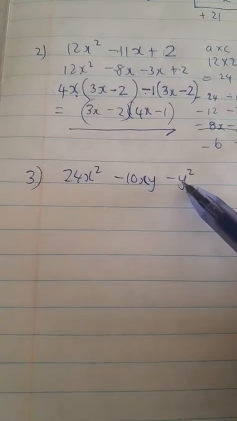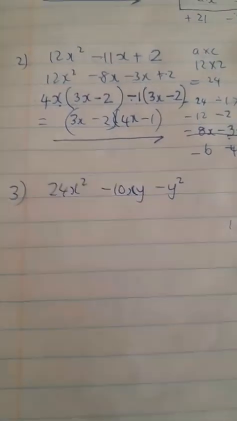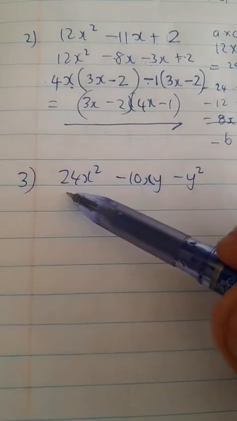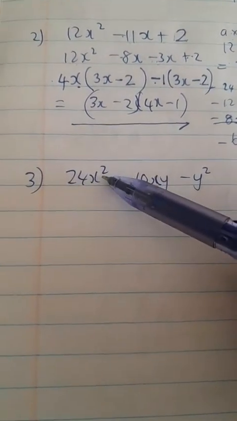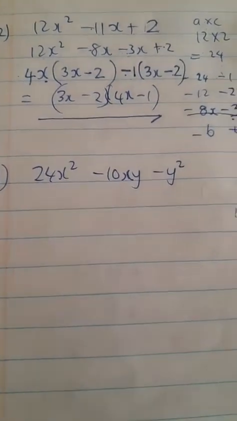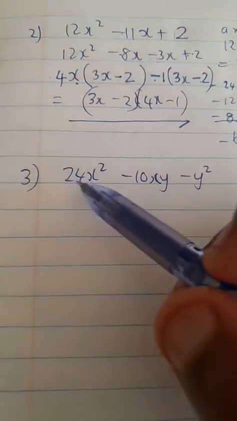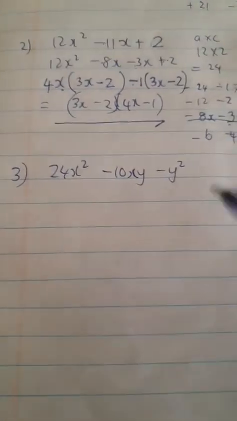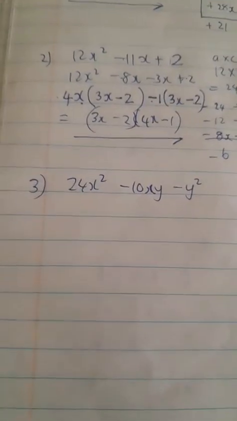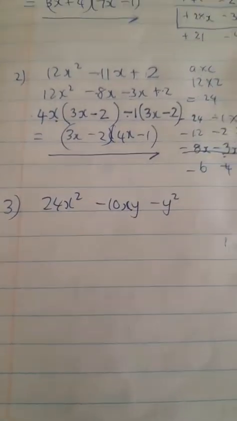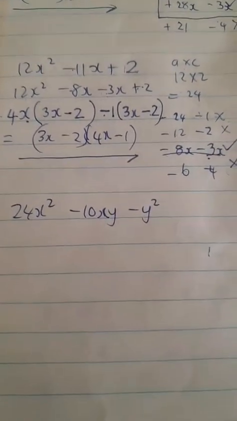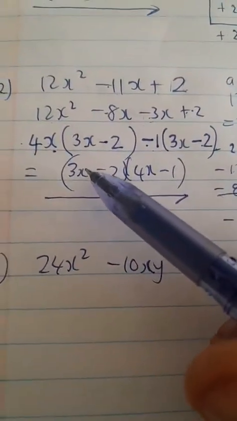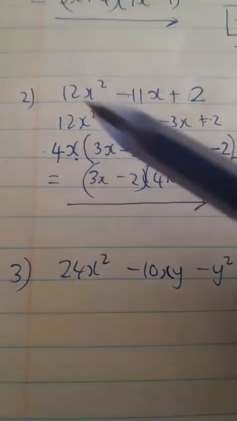This here also is an advanced trinomial because we don't have a highest common factor that will make the x squared have a coefficient of 1. People, this is easy, but you must please take note. Don't stress. You remember what makes x squared?